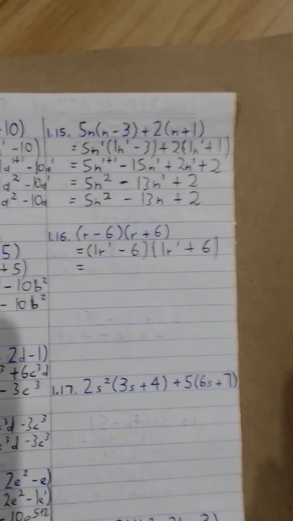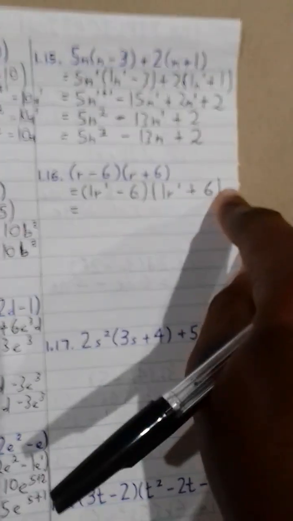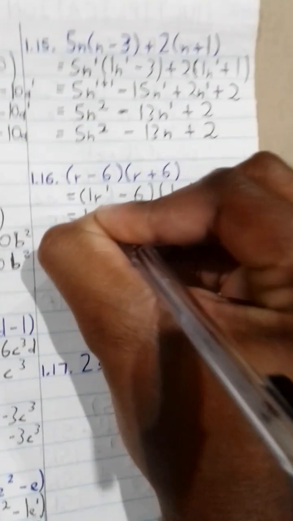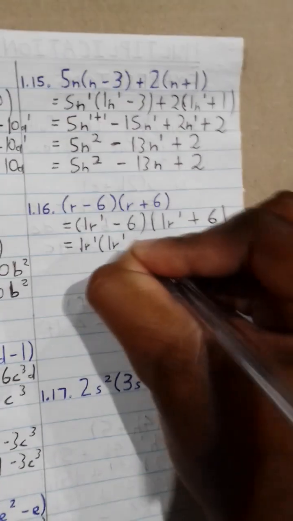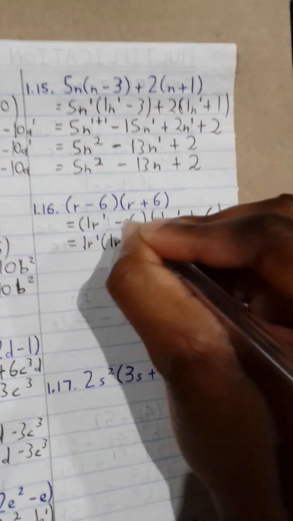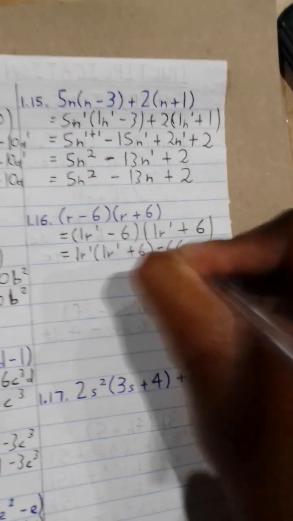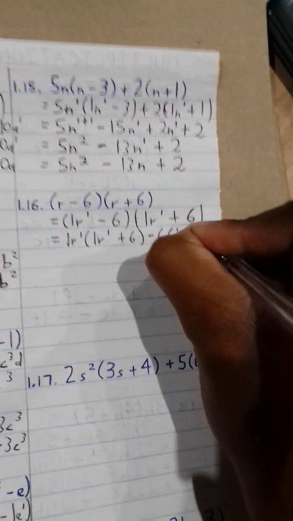Then we repeat one bracket twice. So let's repeat this one. So first term, 1r to the power of 1. This bracket, 1r to the power of 1 plus 6, minus 6, 1r to the power of 1 plus 6.